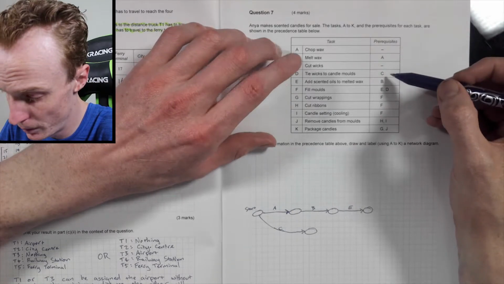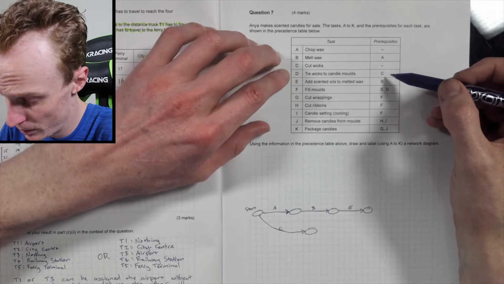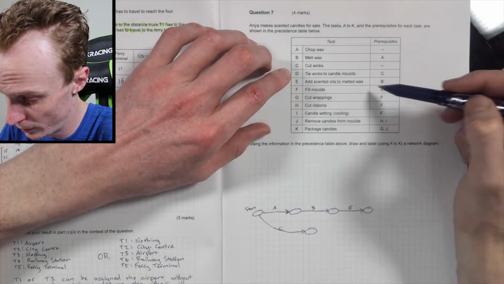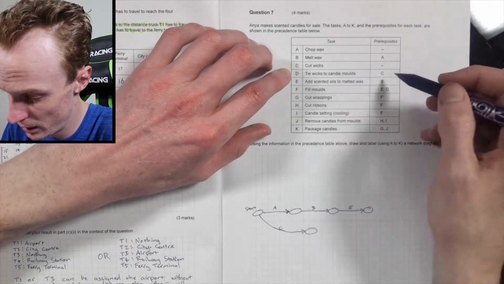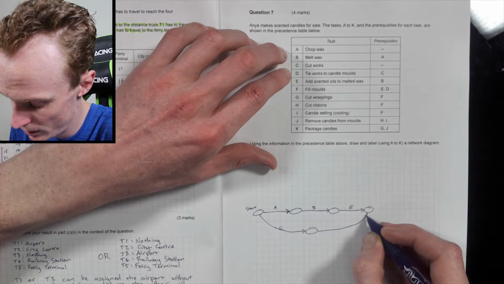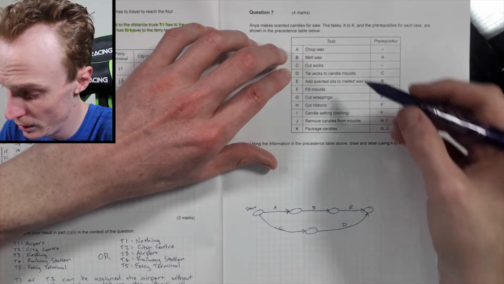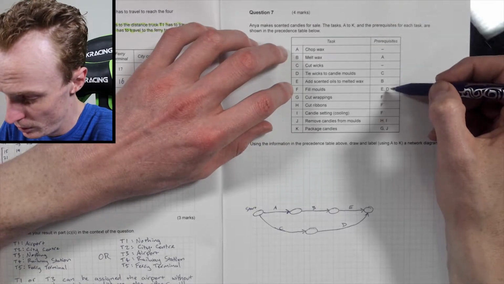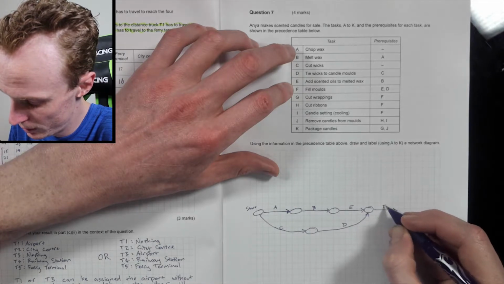So task C, what was that a prerequisite? Task D. What's D going to be a prerequisite to? F, and E is also prerequisite to F. So E and D need to connect to the same. So E and D, E and D connecting to, what needs E and D? F. So F needs to sprout out of this.